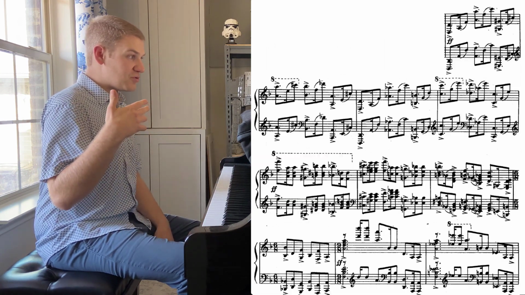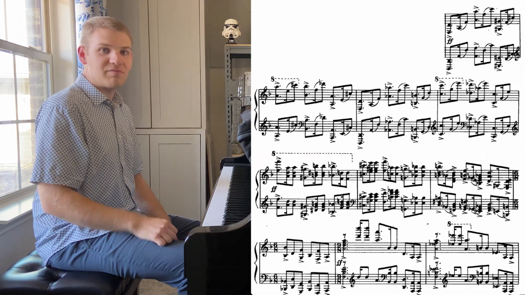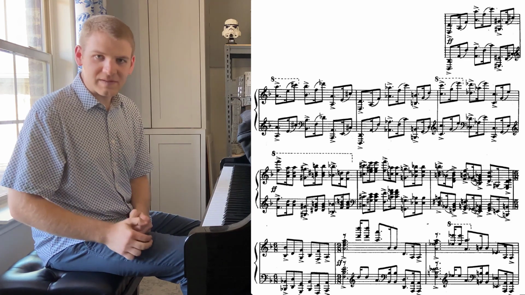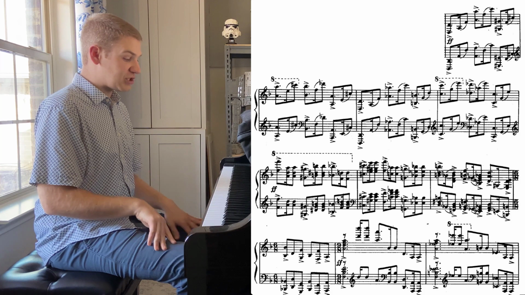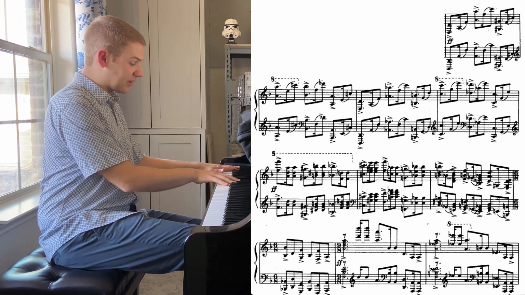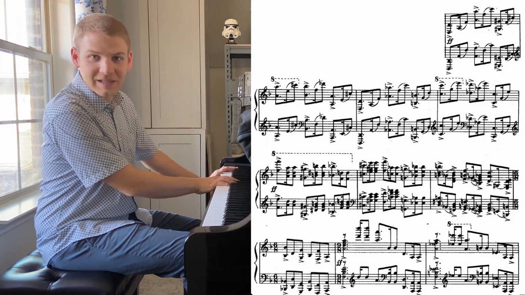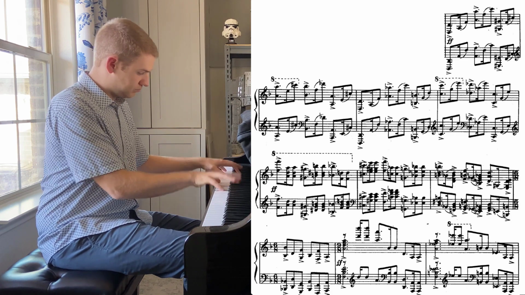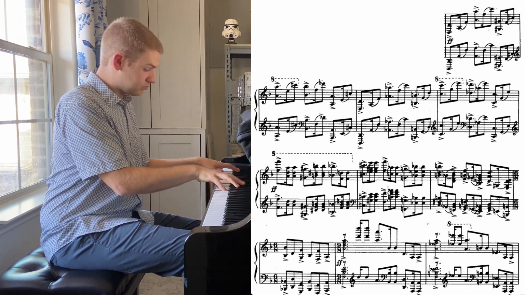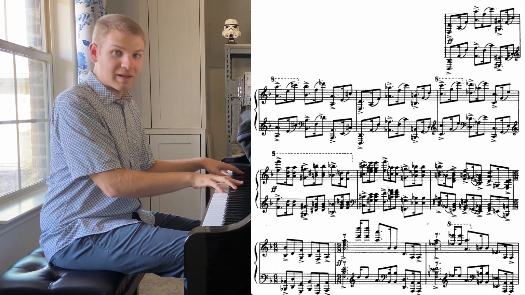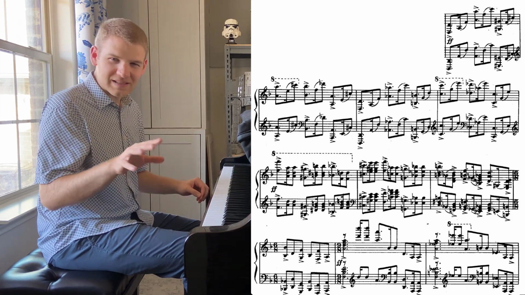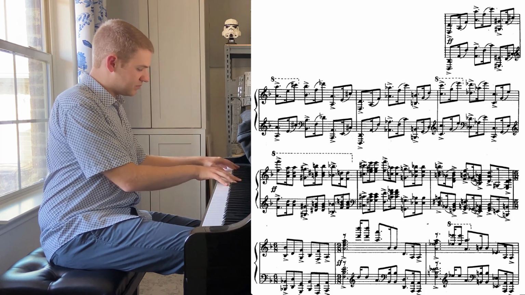When we get to the second half of the variation, remember our theme always comes in two parts, so this will come in two parts as well. Rachmaninoff changes it a little bit. So instead of going like this, and I'll play the simplified octave version. Instead of doing that, listen to the inner notes that he uses.